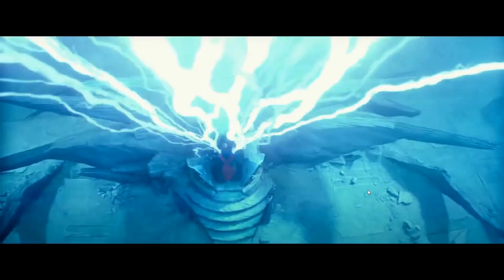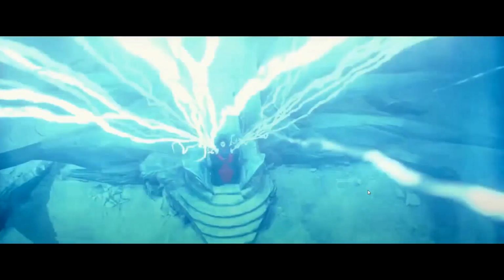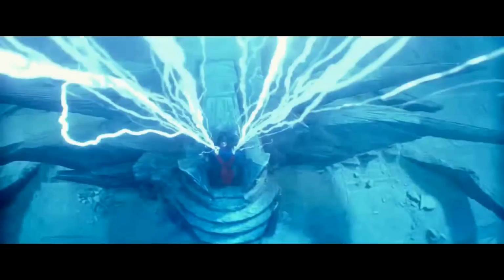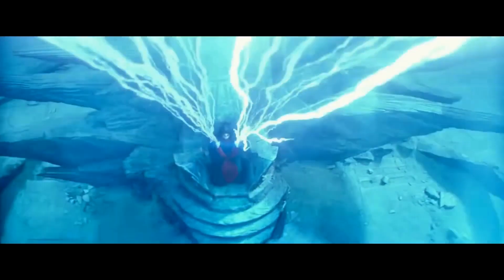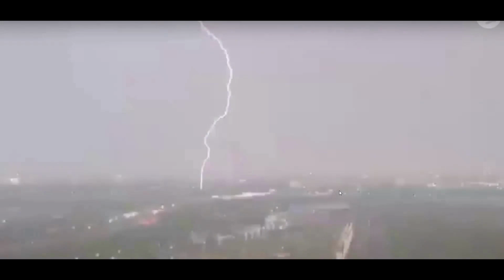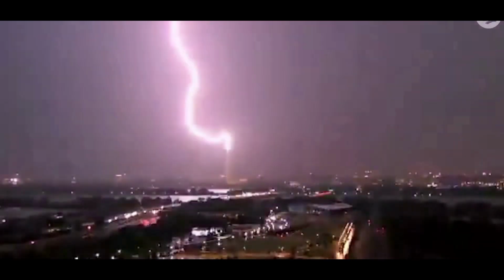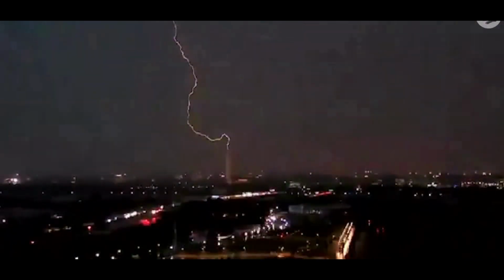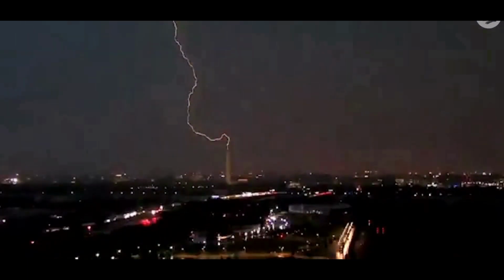The lightning that I am trying to create is coming from this scene, where Palpatine is shooting a lot of lightning arcs from his hand. Each lightning arc is very bright in the very beginning, and then the brightness diminishes over time. If you look at this actual lightning footage, you can also see the same thing. And another observation is that the lightning arc itself did not move at all.